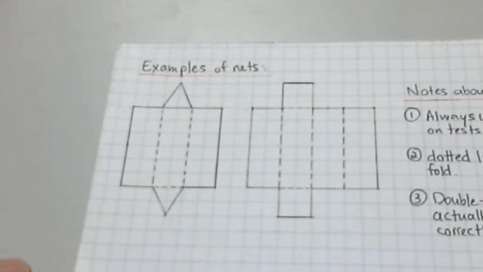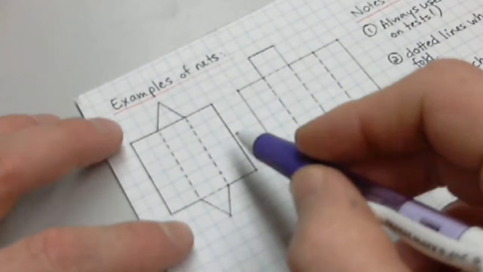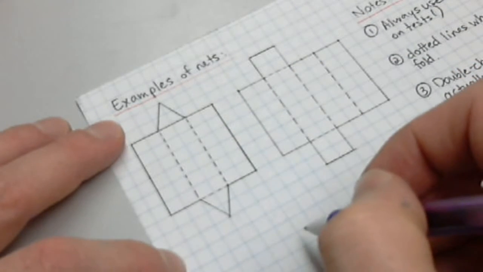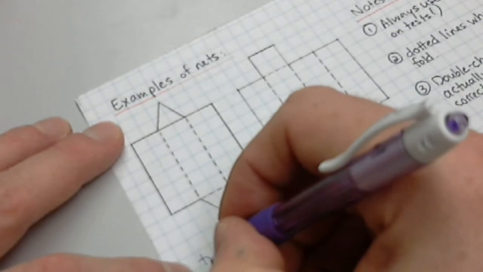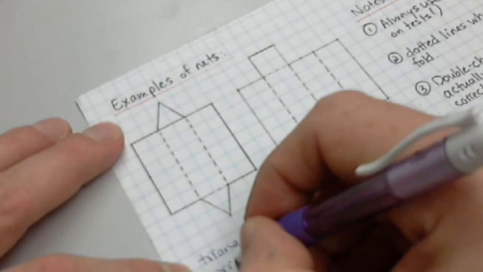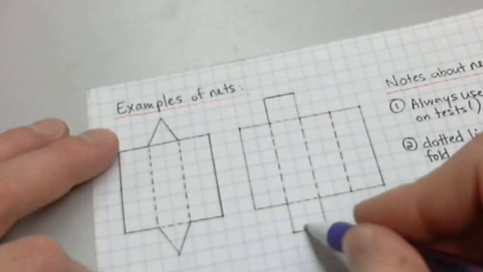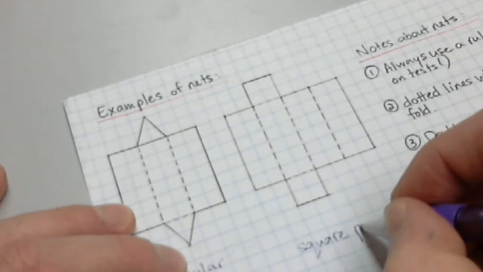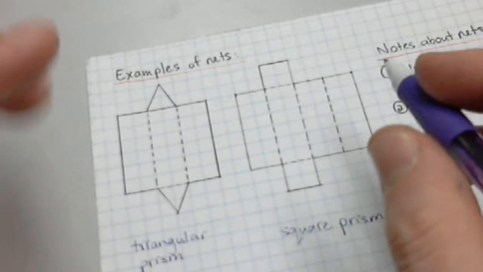I've given you a couple of examples, and so this net right here, if we look, it's got 2 congruent bases, and it's got 3 rectangles that are going to join these shapes, and so this is a net of a triangular prism. This one, the bases are squares, and so we're going to say this one is a square prism. Okay, so these are just a couple of really simple examples of nets.